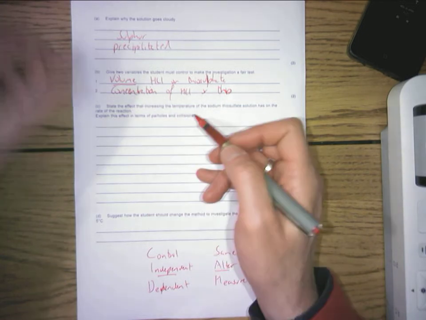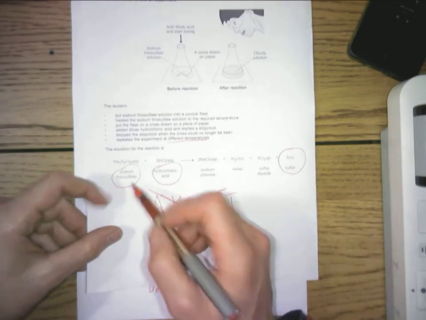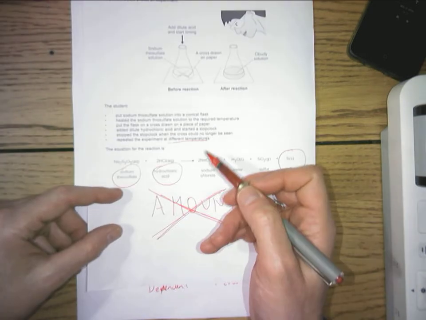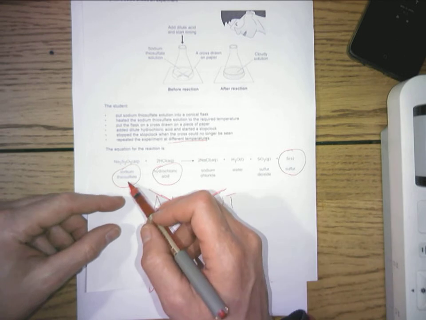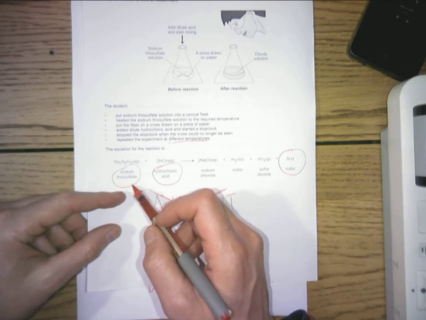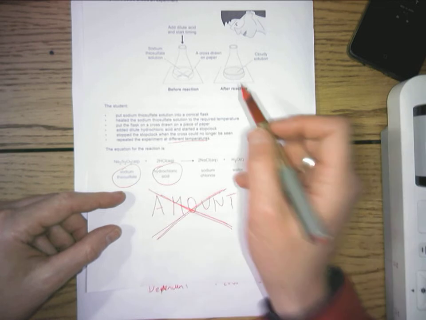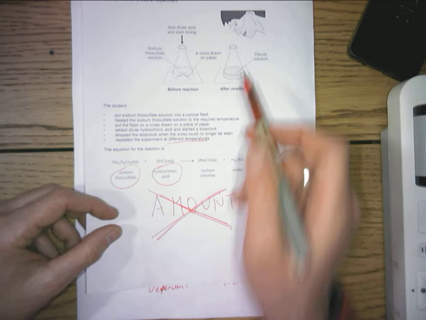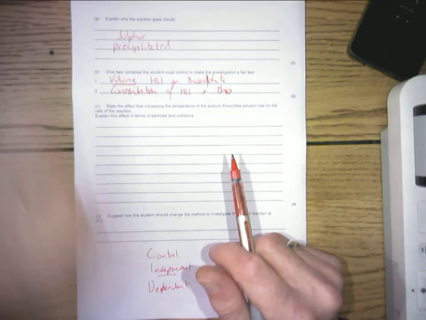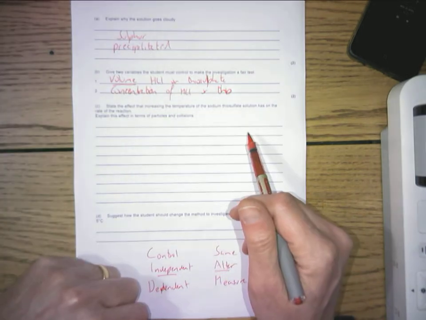Because if I change the concentration, if I used a higher concentration of hydrochloric acid, the reaction would happen quicker. Or if I used a greater volume of sodium thiosulfate, the cross might take longer to disappear because there's more volume in the flask. Right? So it's concentration and volume that are key.